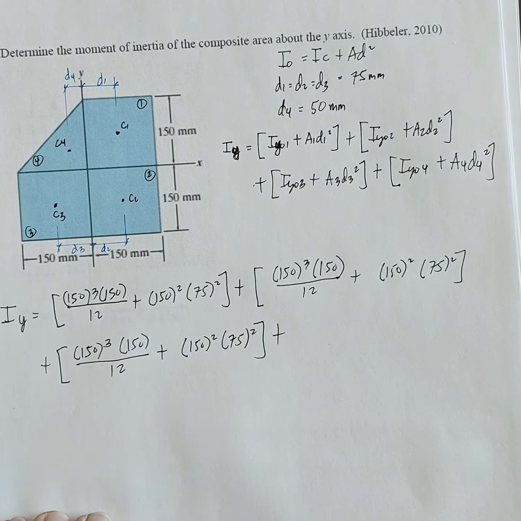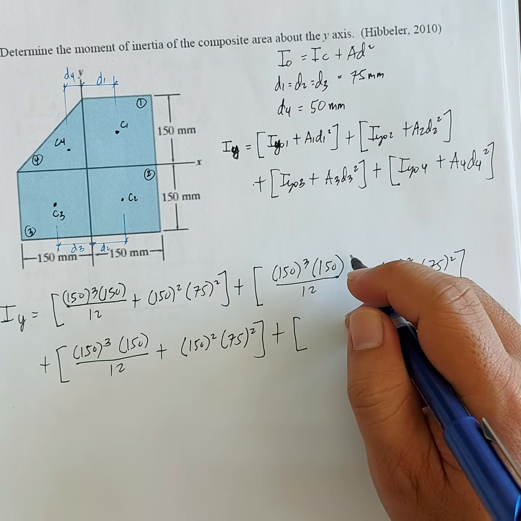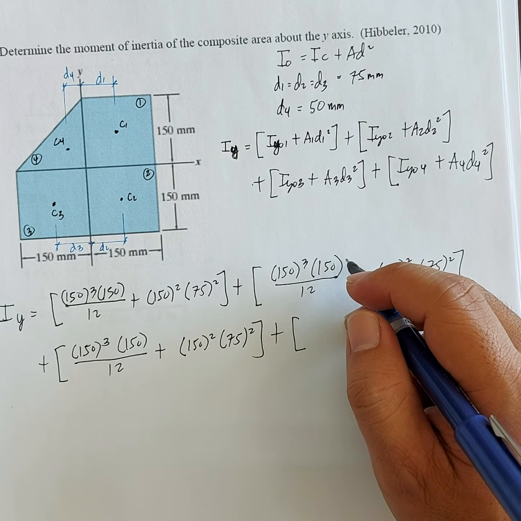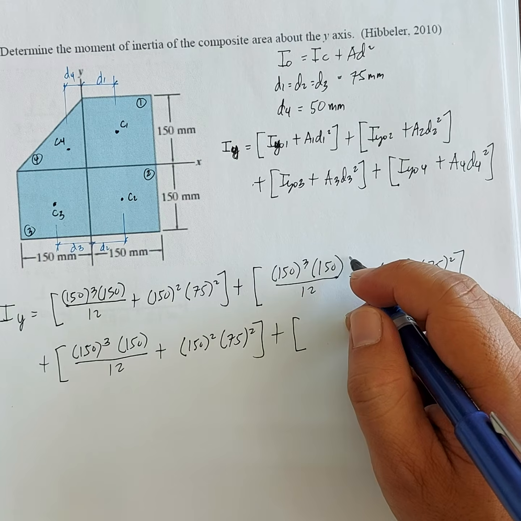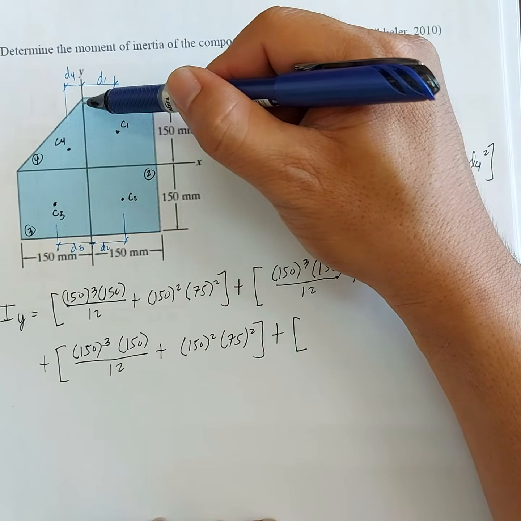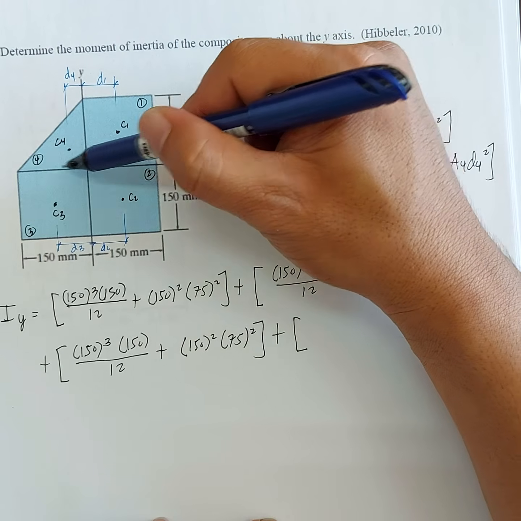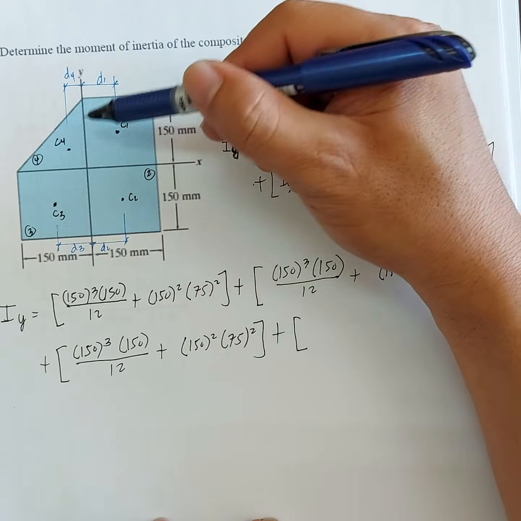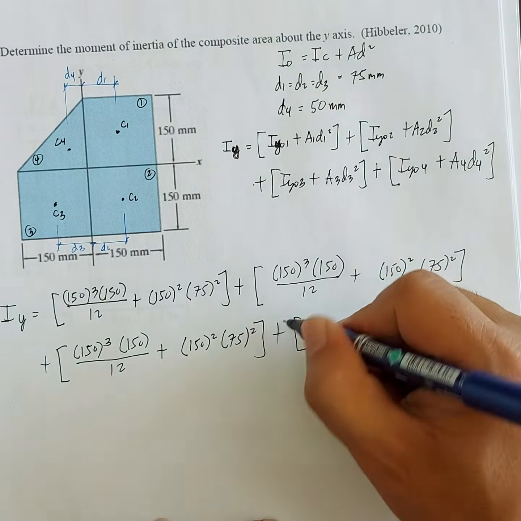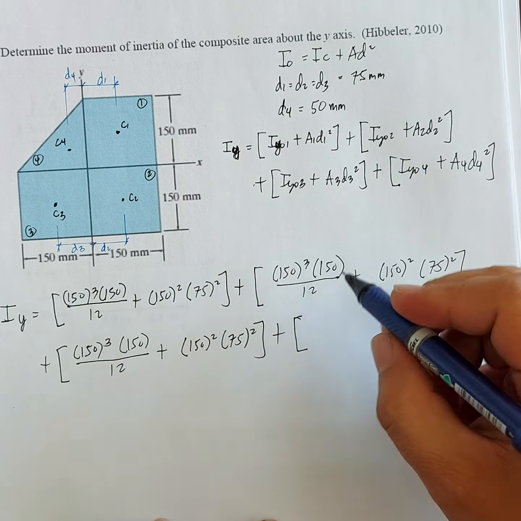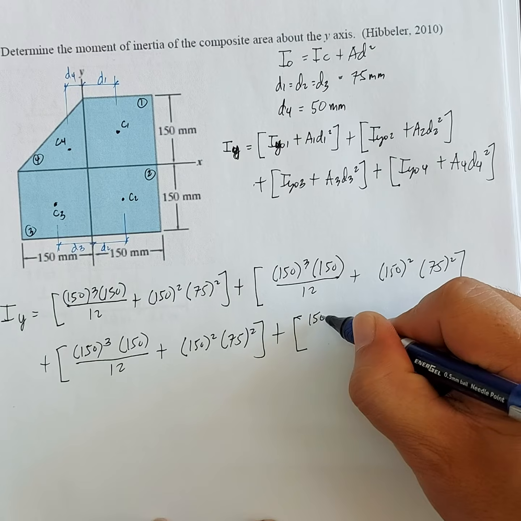Okay. Next, area 4 naman. Ano yung moment of inertia ng area 4? So for triangle, that is BH cube all over 36. So ang base natin, of course, since y-axis yan, ito yung base natin. Although, yung height natin is parehas lang naman, 150 rin. So BH cube all over 36. Ang base natin is 150.